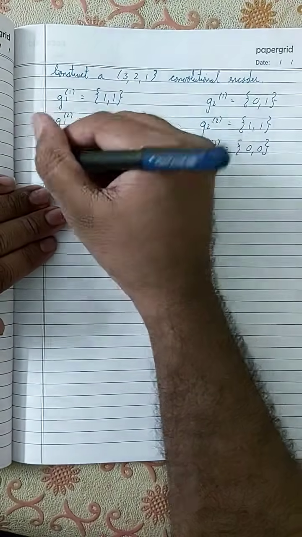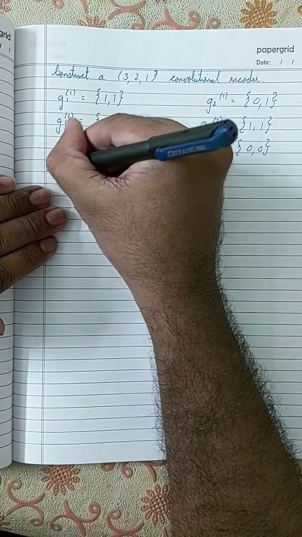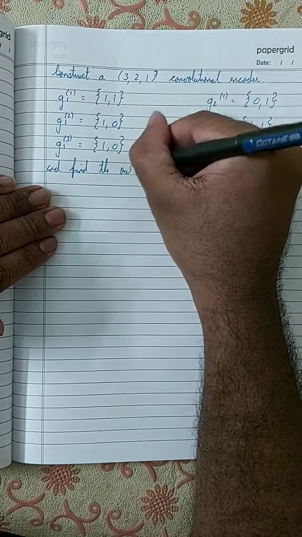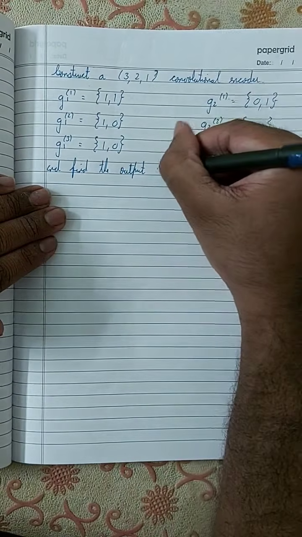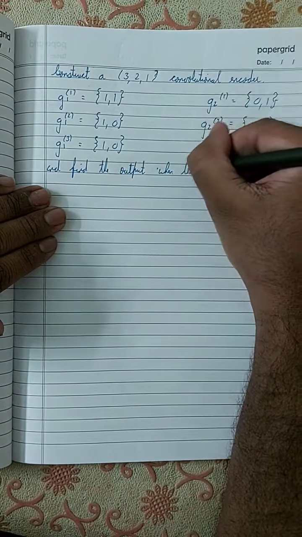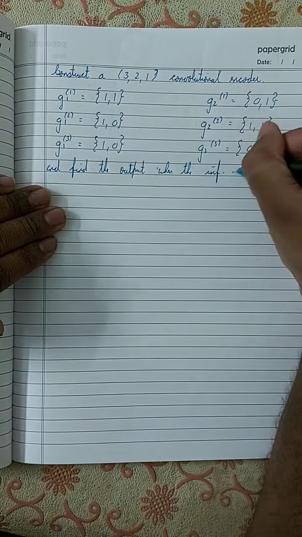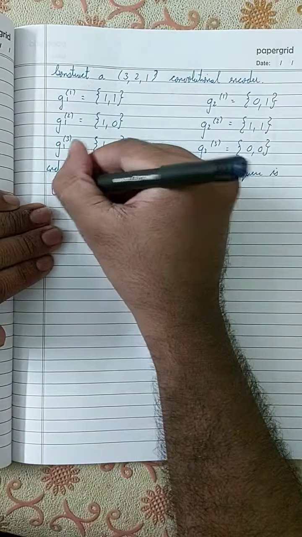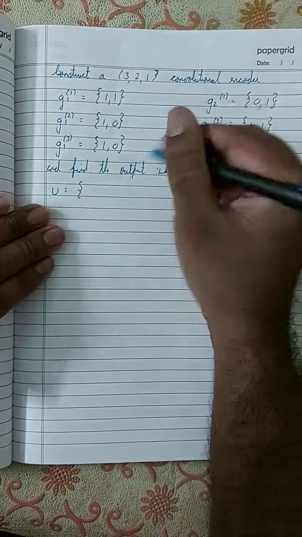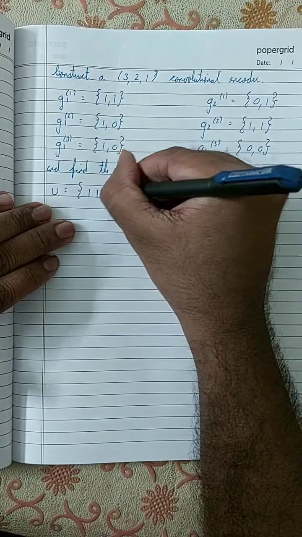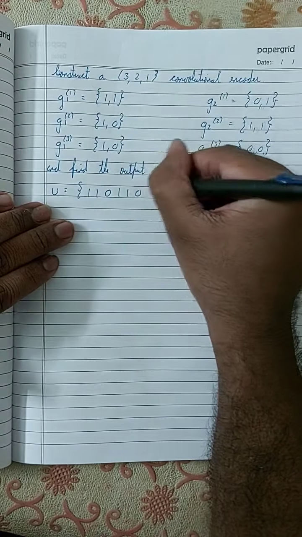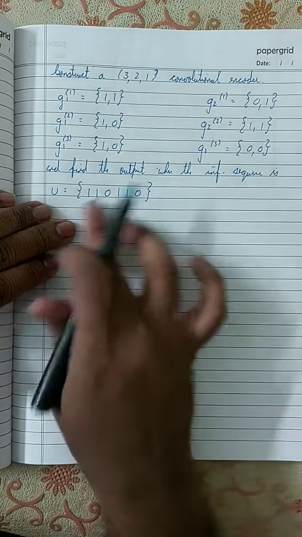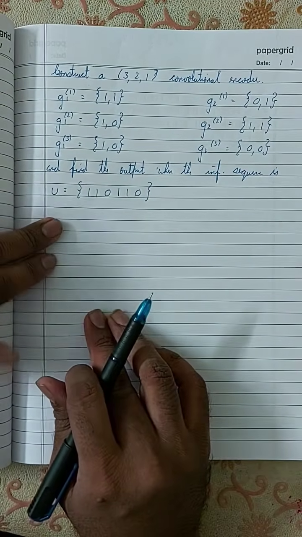And the remaining question is: find the output when the information sequence is U is equal to 1 1 0 1 1 0. Here the length of L is equal to 6. Okay.